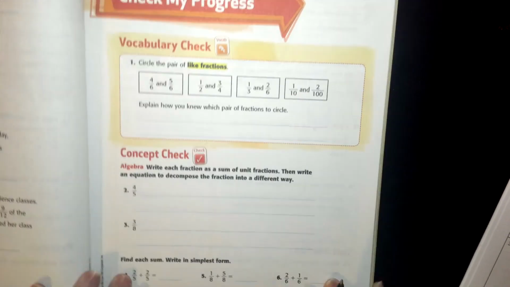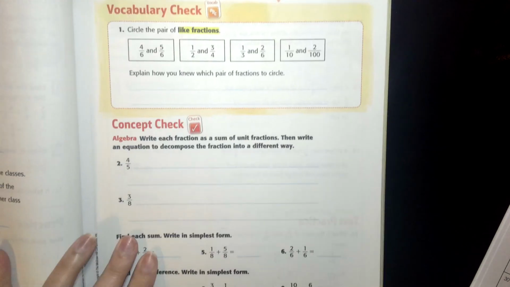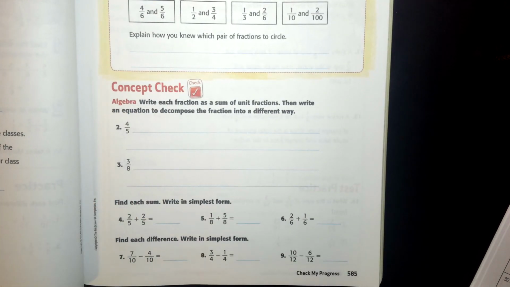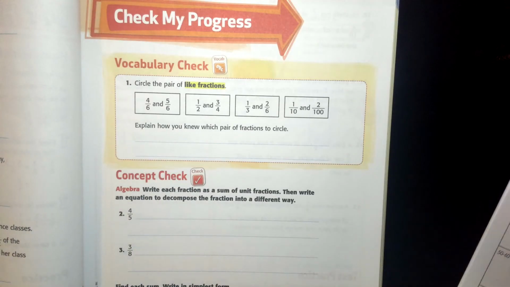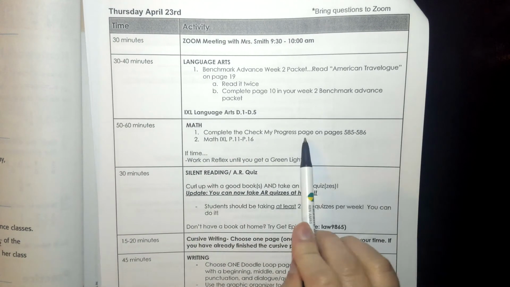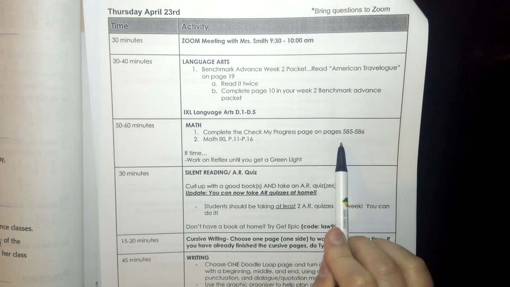Graders, this is a quick video to go over some of the questions on the Check My Progress page for chapter 9. This is on page 585. And if you're in my class and you're watching this video, this assignment is on Thursday, April 23rd in your weekly schedule right here. Complete the Check My Progress page 585 to 586, which means you need to do the front and the back.